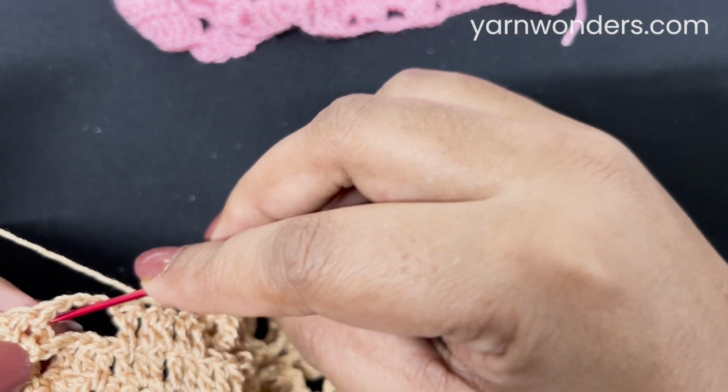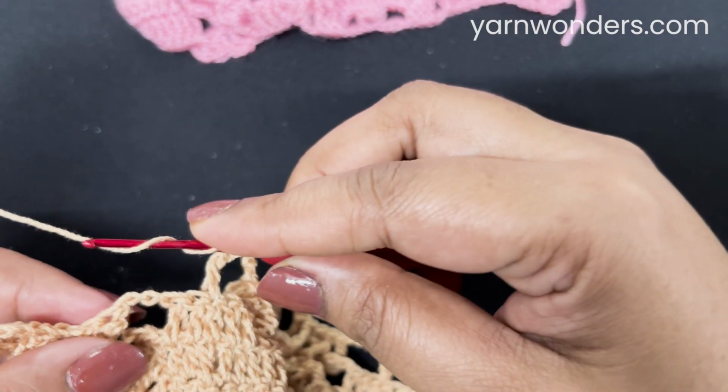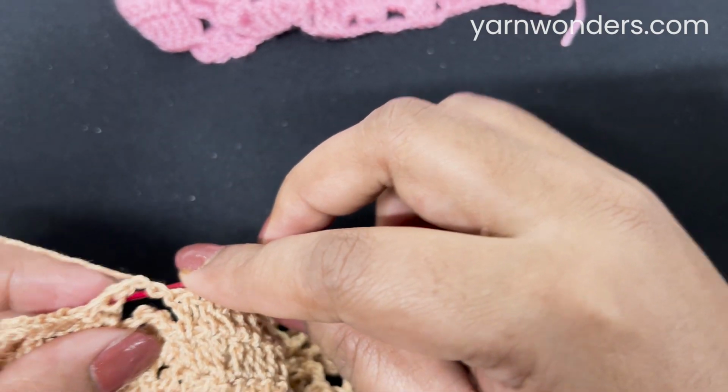Again chain 3, move on to your group of 5 stitches with a back post triple crochet.